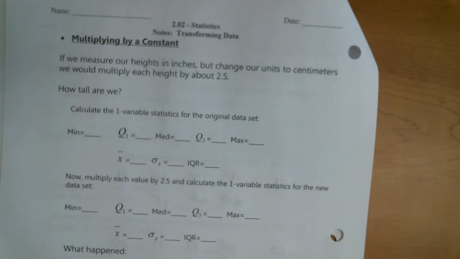So moving on. What about when we multiply by a constant? So now we're not talking about adding or subtracting a constant. We're talking about multiplying or dividing by a constant.